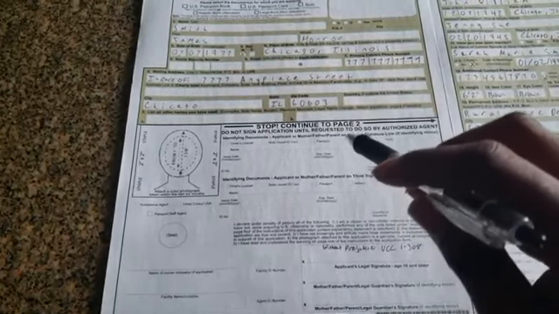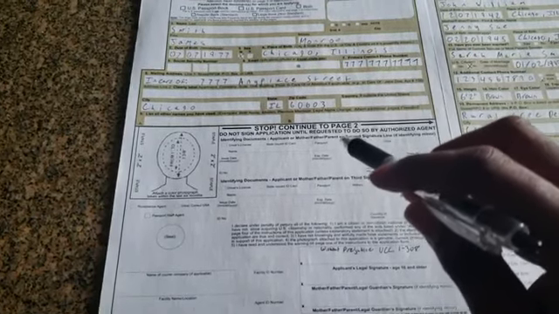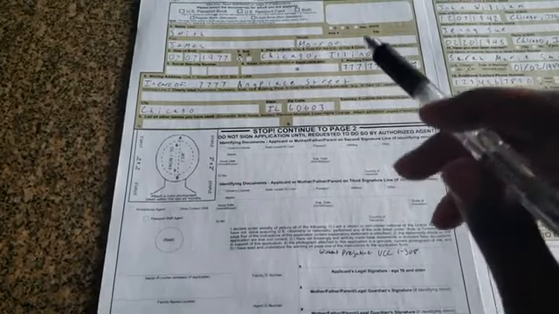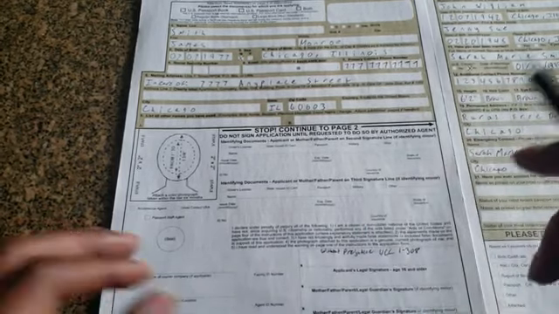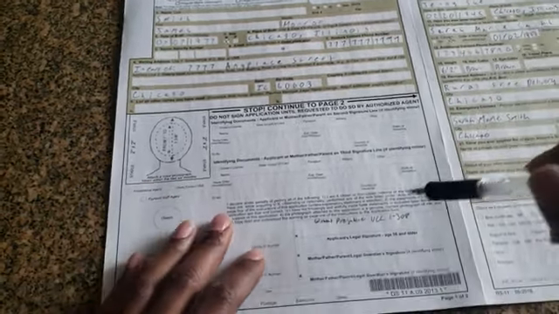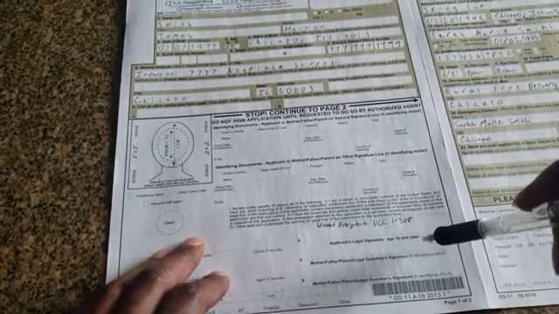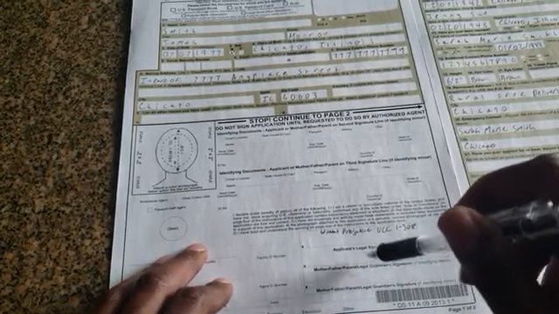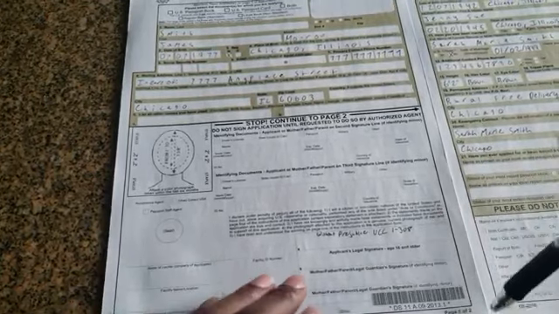Do not sign your name until you're in front of the actual authorized agent that you turn it into, though. Remember that. Otherwise, they might make you fill out a whole other application if you put your signature down before you actually get in front of the person. This is for if you're younger than 16, then you've got to have your parents sign off on it for you. All right, now we're getting over to the important parts.